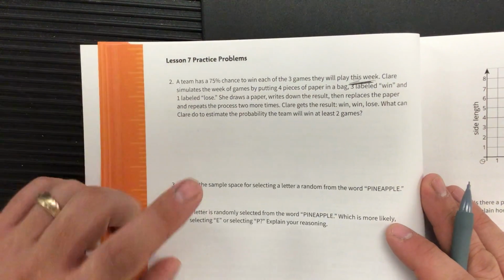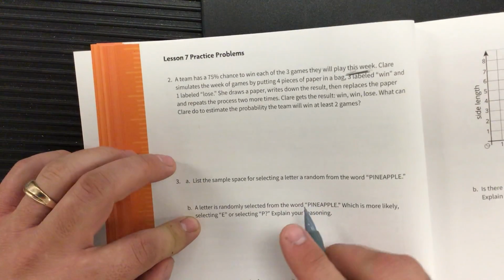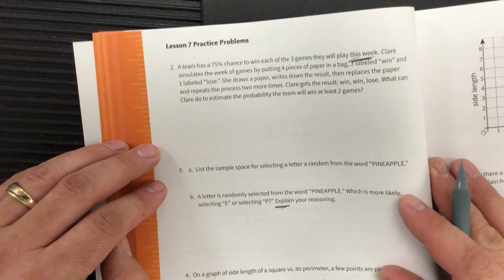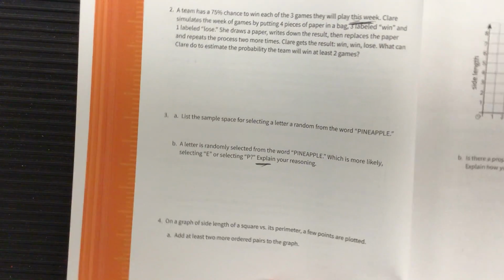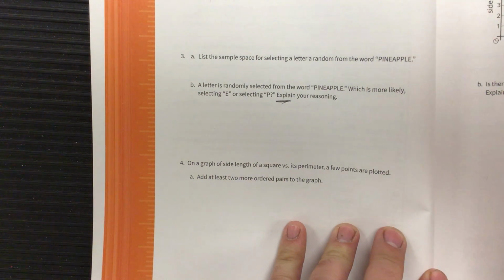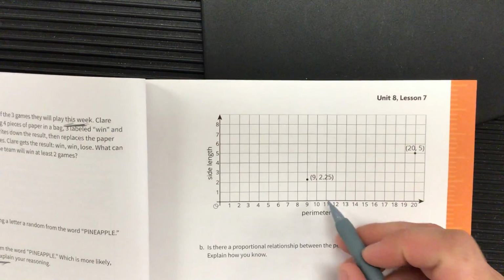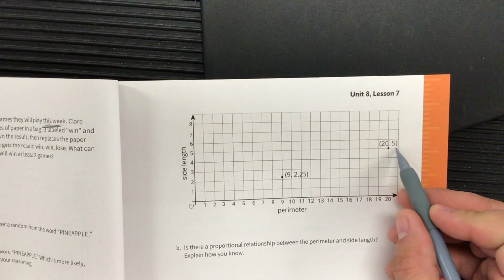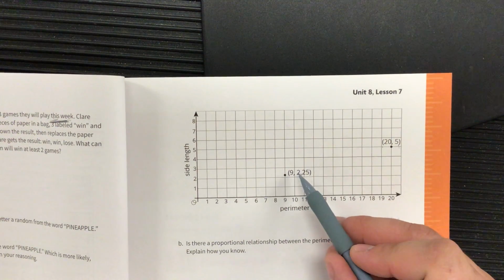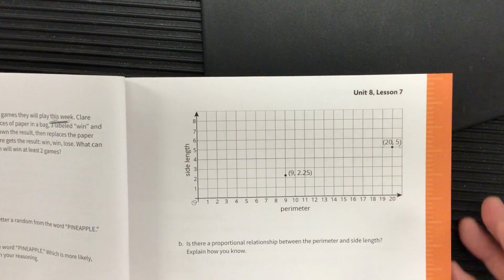Question 3, sample space. Remember, we got to list them all for sample space. Probability for the second part there, please explain as well. Question 4, again, you're dealing with a graph comparing the square side length and its perimeter. So the one that they graphed, if the side length of a square is 5, for instance, perimeter is 20. If the side length is 2.25, take it times 4. My perimeter would be 9.